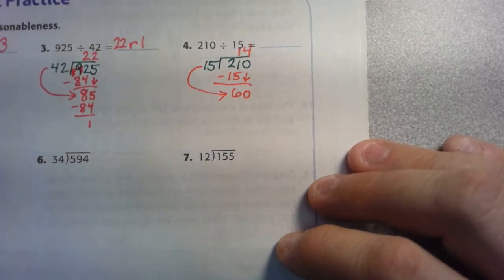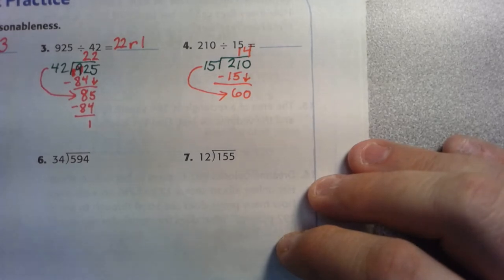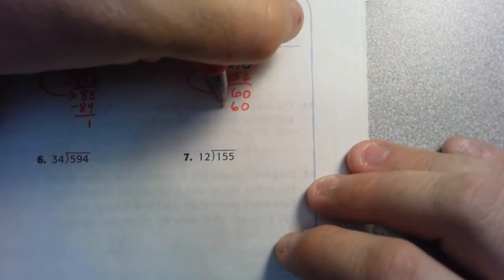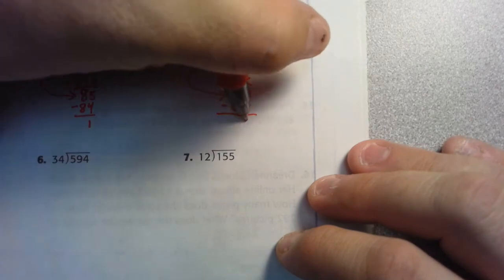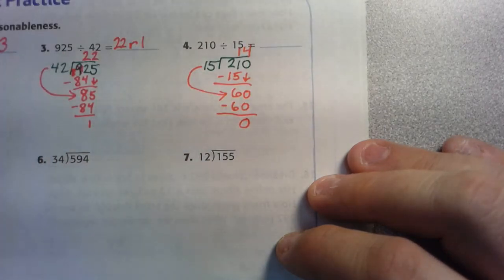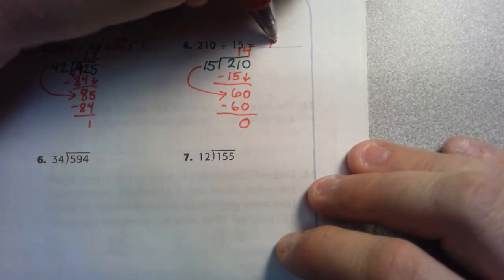And what's 15 times 4? 60, he said. Colton, you subtract those, what do you get? 0. Do I have anything to bring down? No. So my answer is what?